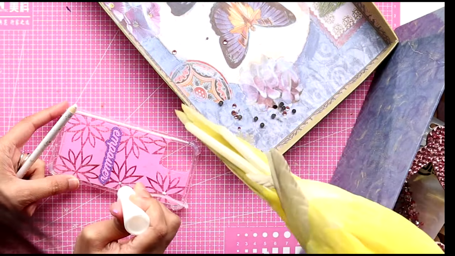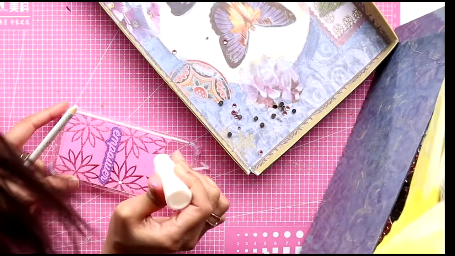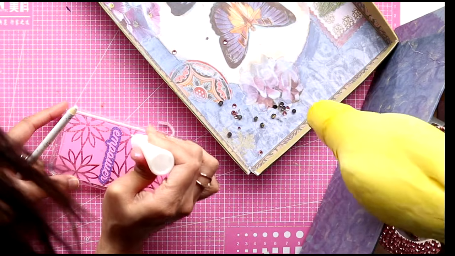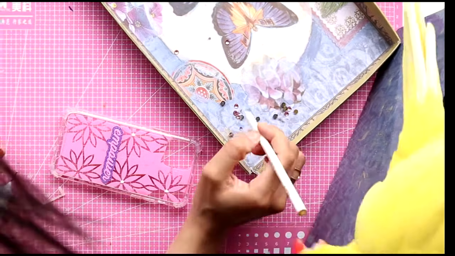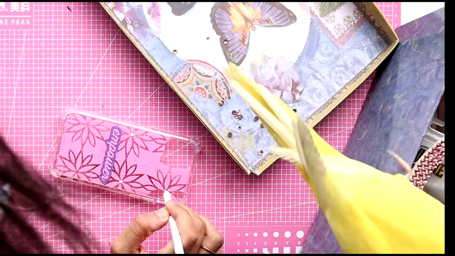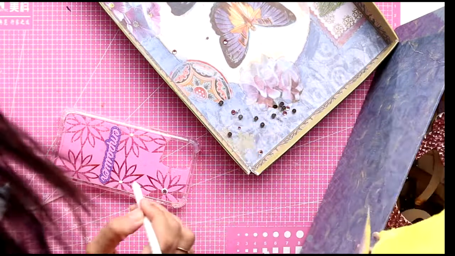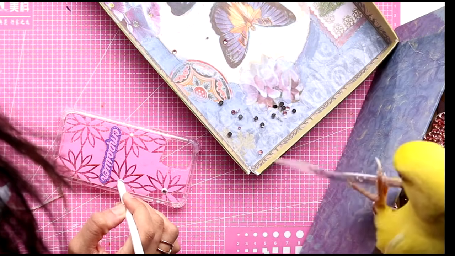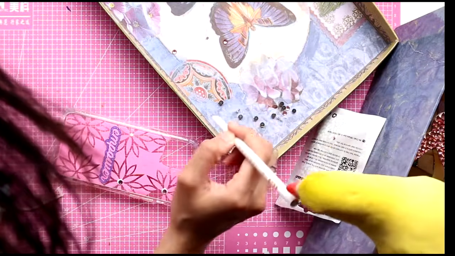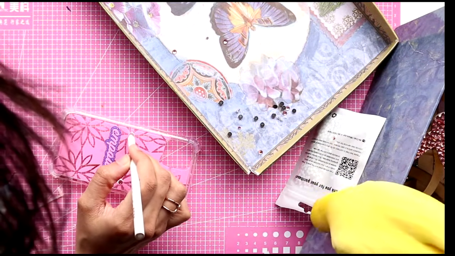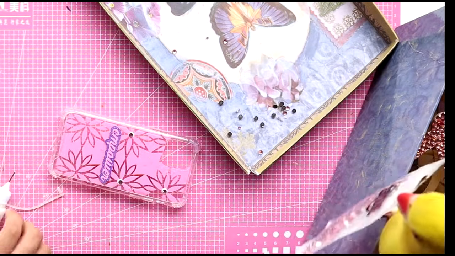Now I'm just gonna add some rhinestones. I'm using the gem glue to add the rhinestones to the top, and I'll also be adding some rhinestones along the edges.